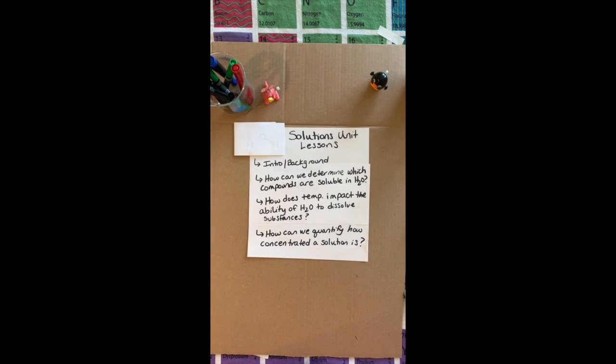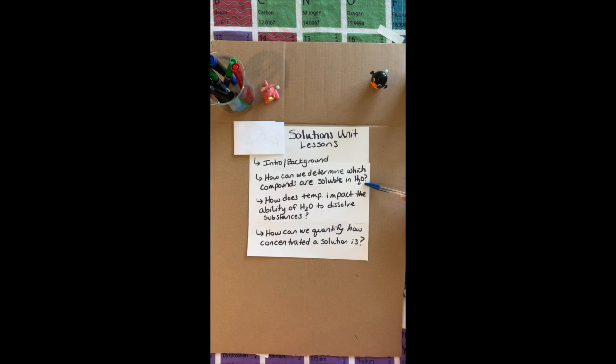Hello everybody, we are on our second lesson in our solutions unit. Yesterday we had some introductory background information, and today we are going to answer this question. How can we determine which compounds are soluble in water? So our focus is on aqueous solutions, and that means the solvent is water.